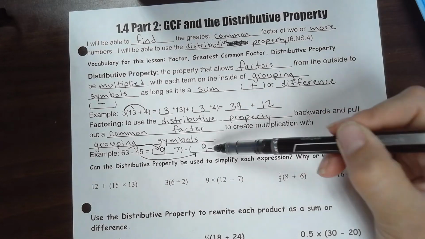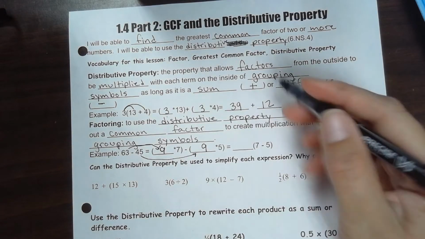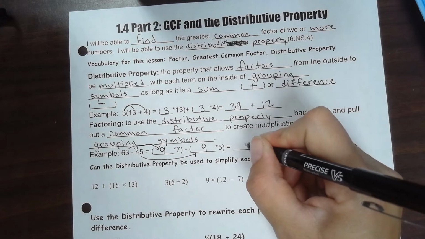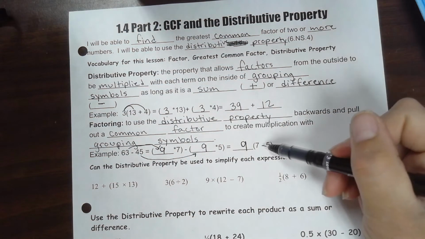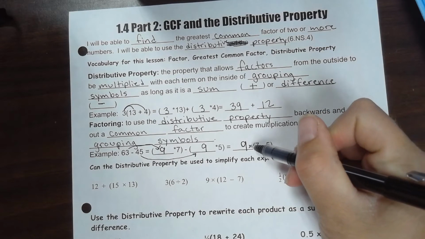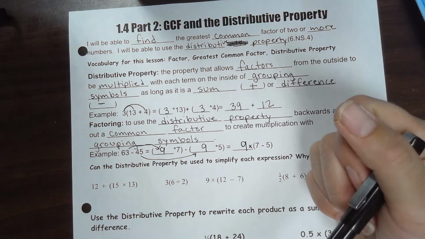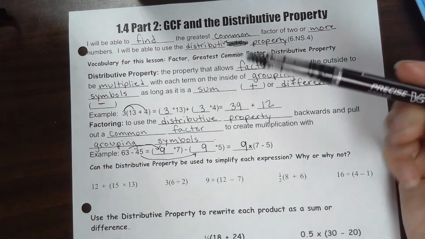Now, how this is going to be helpful to us is if we're trying to figure out how many groups we can make out, that would mean that there would be 9 groups. So we're just pulling that factor of 9 out here. We can write a times sign here if we want to, or we can just leave it right next to the parentheses because that means multiply as well.